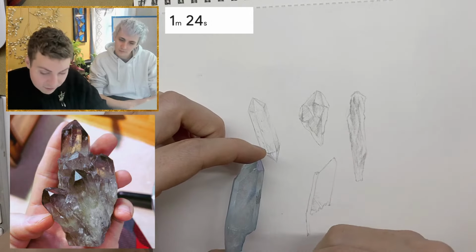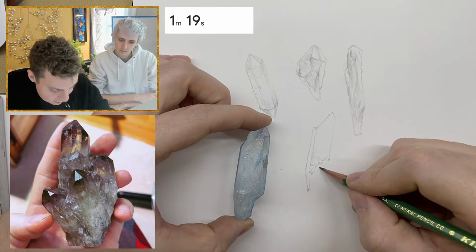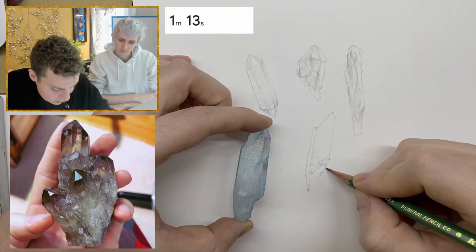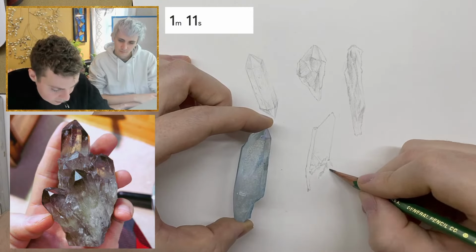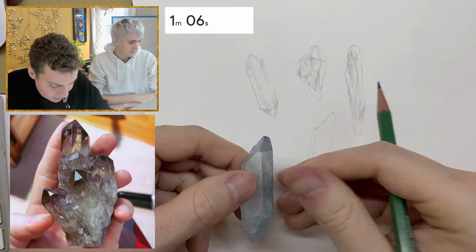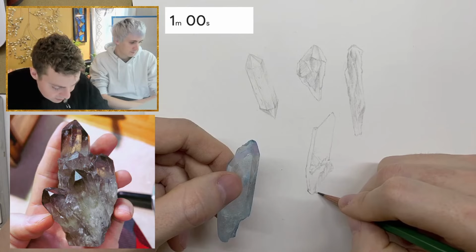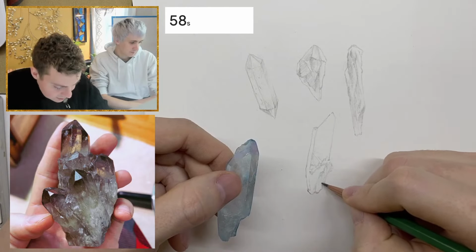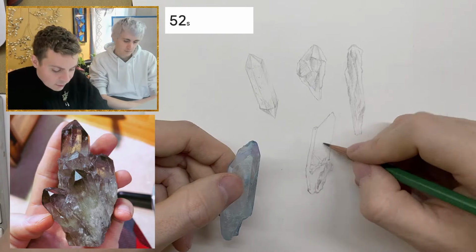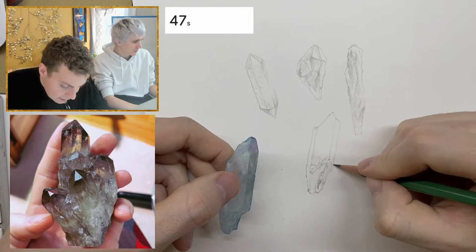So this one has this fun irregularity on the bottom. Let me move this up so I can draw those values in. I honestly do believe that with crystals, sometimes having more imperfect sketch marks can actually help it read more like a crystal. And then have that complemented by really sharp edges at certain points. Just a minute left. Okay.